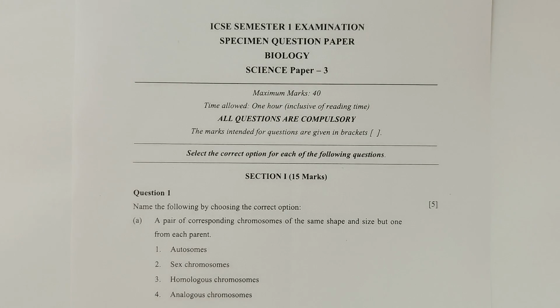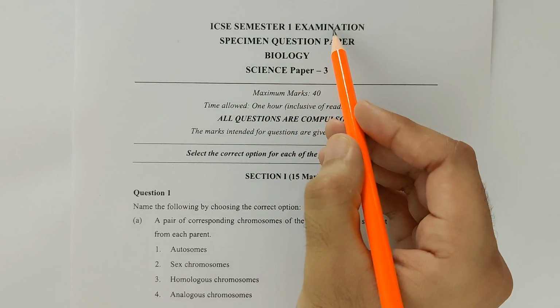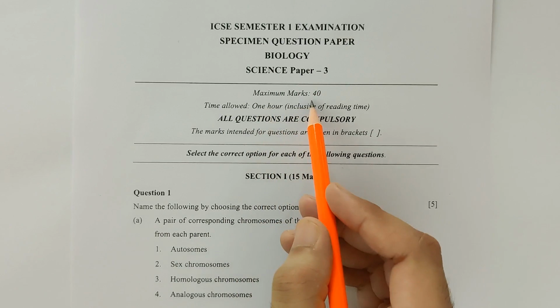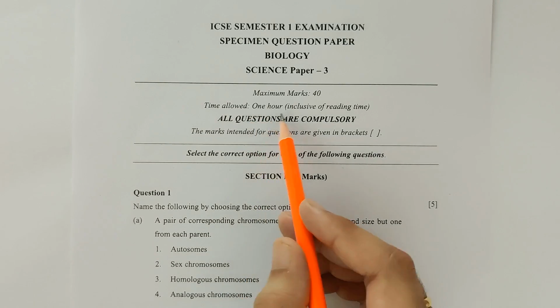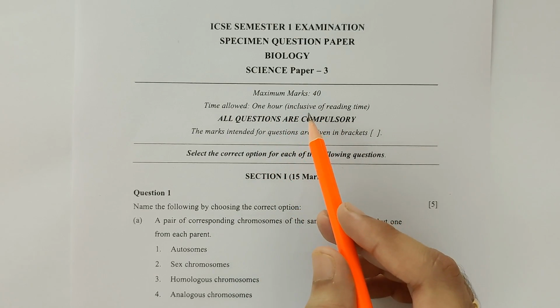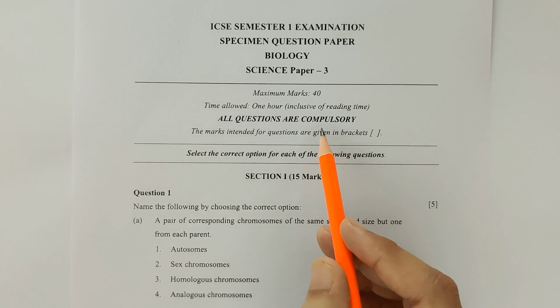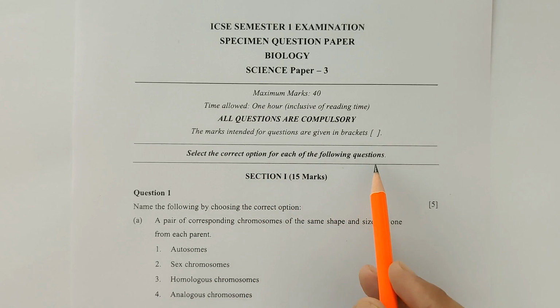Now without further ado, let's begin with the question paper pattern and the instructions. As you can see guys, we have the ICSE Semester 1 examination specimen question paper for biology. The maximum marks over here is 40 and you will get 1 hour to solve the whole thing. Guys, this 1 hour also includes the reading time. That means within 1 hour you will have to read the entire question paper and solve it. All the questions are compulsory. That means you will have to answer all the questions present in the question paper. You have to select the correct option for each of the following questions.